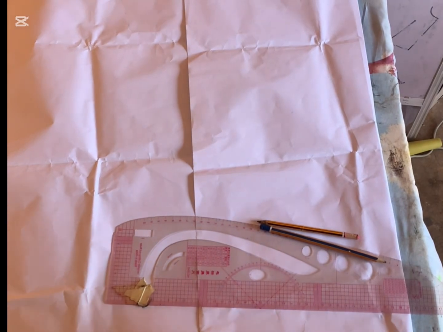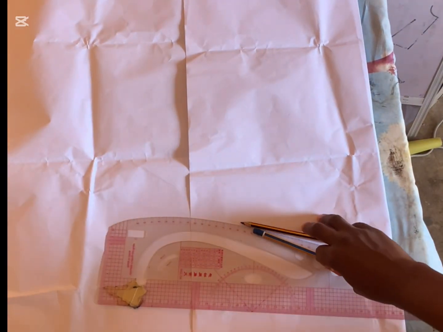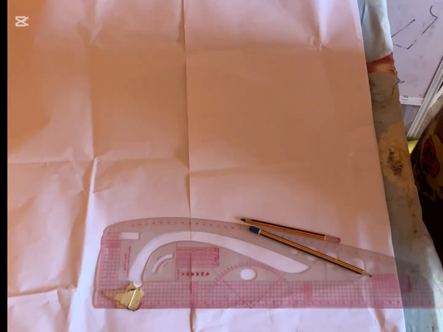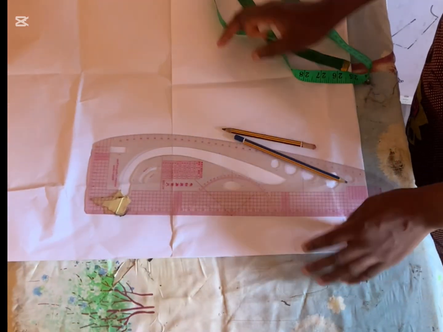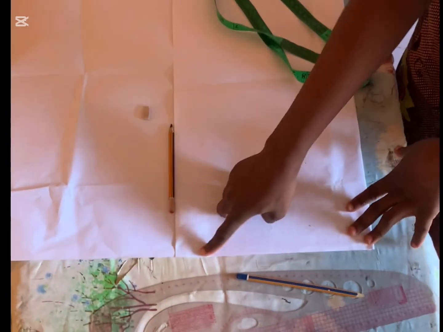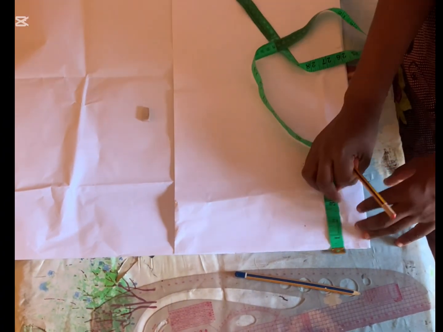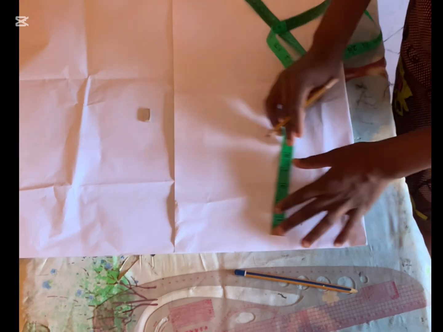As I said earlier, I'm working with hip 34. I hope you can see it. This starting point will be my waistline. Then from there, my navel line.